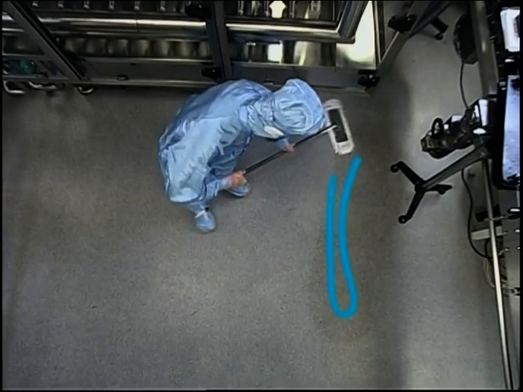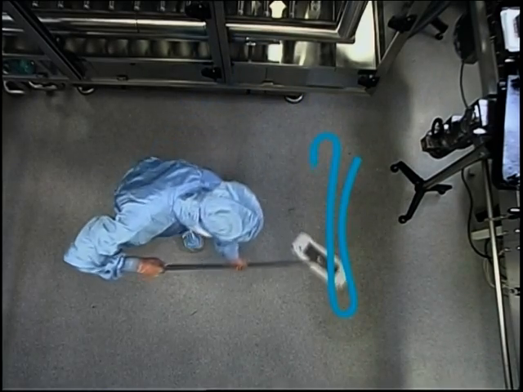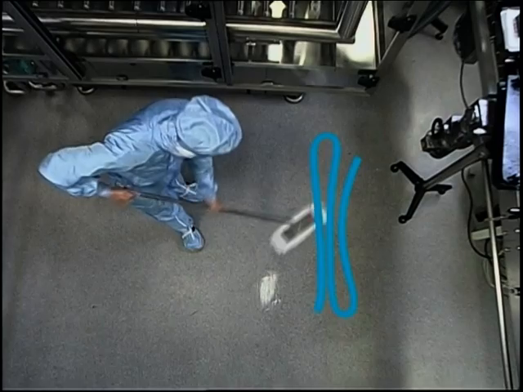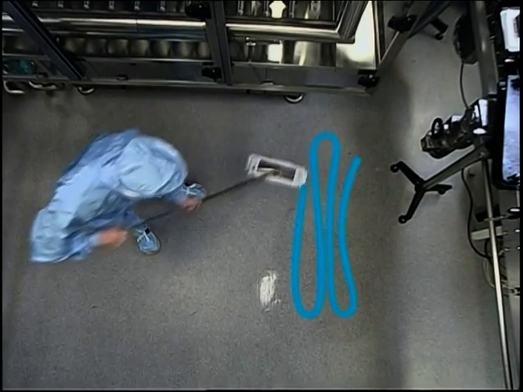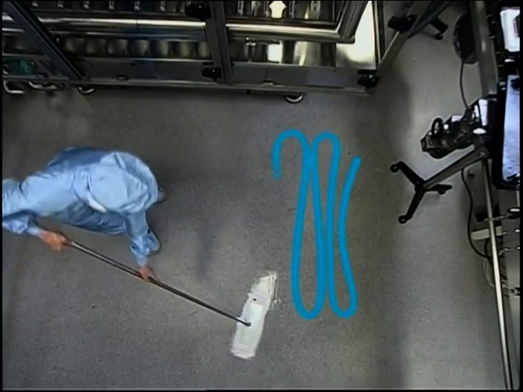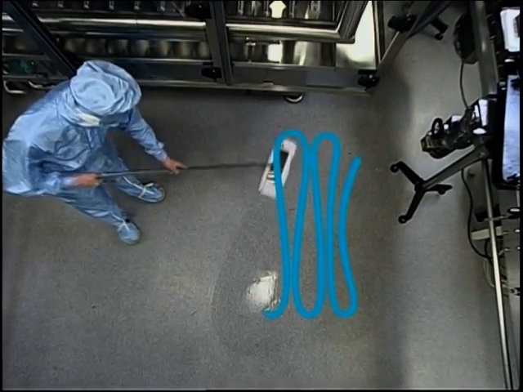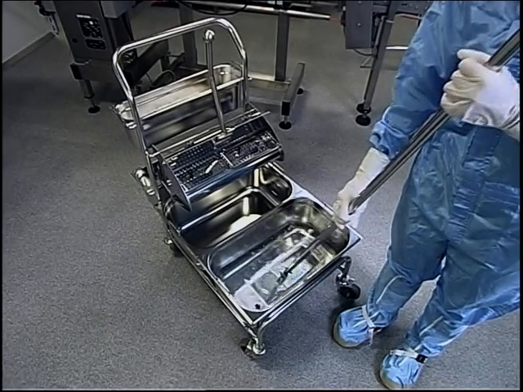Figure of 8 movement, nice and evenly, about 10 square meters. That's about 2 large steps sideways and 12 to 15 steps lengthways. We will now show you how that looks in practice.